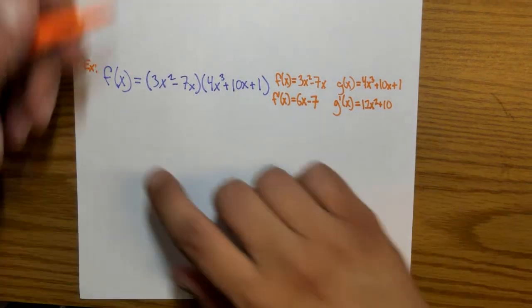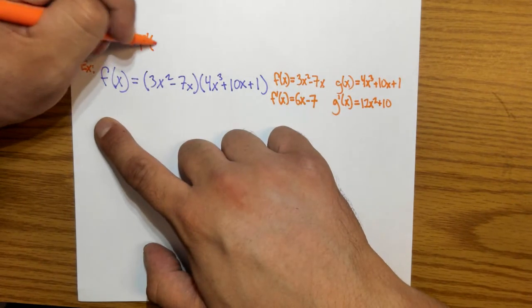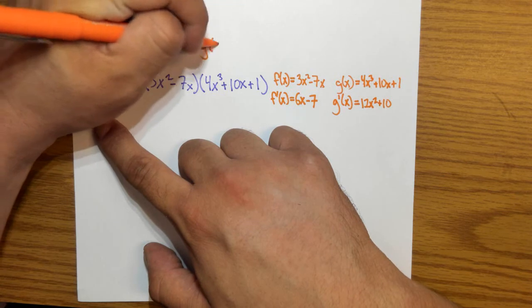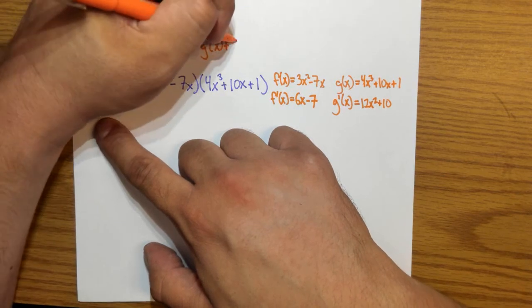And there we have it. We can put it into our product rule formula.